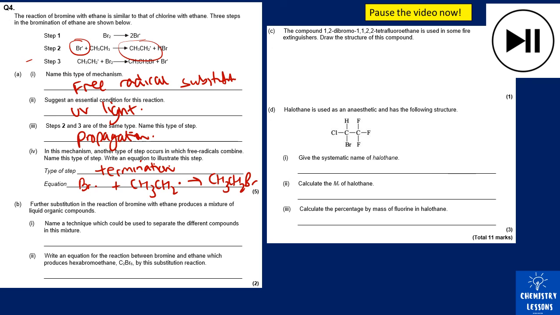Moving on to B. Further substitution in this reaction of bromine with ethane produces a mixture of liquid organic compounds. Name a technique which could be used to separate the different compounds in this mixture. Right, well, this is testing your understanding of a practical technique to separate different liquids. You've already seen this in alkanes earlier on. It's fractional distillation. Definitely fractional because you've got several different liquids here. If you only had two liquids, you would probably get away with simple distillation, but fractional distillation is important.